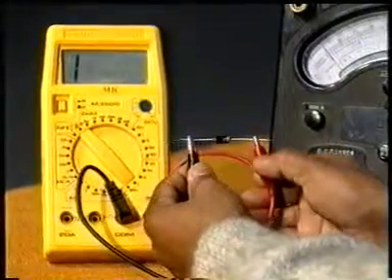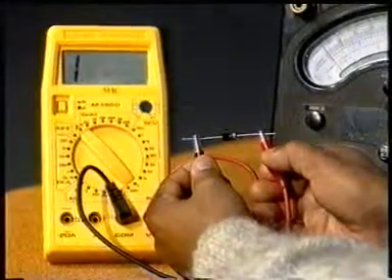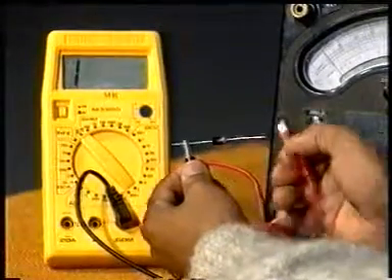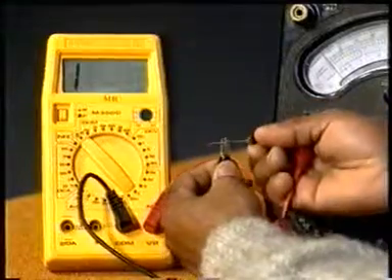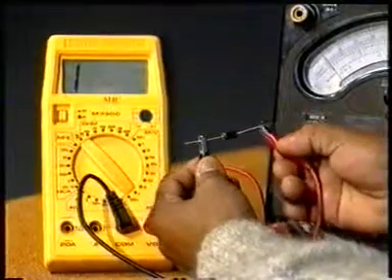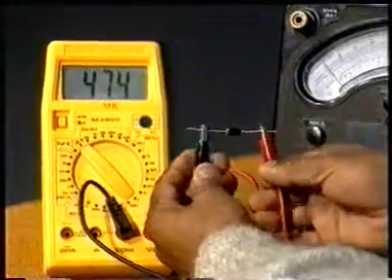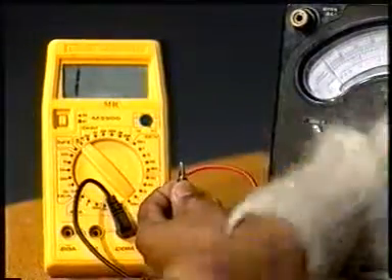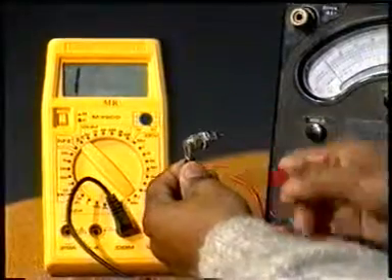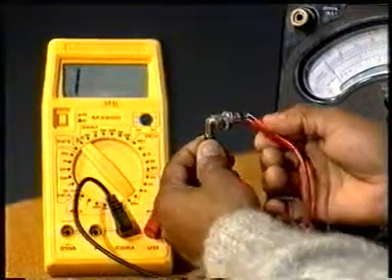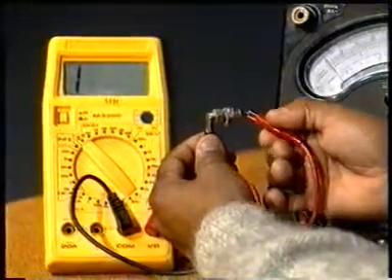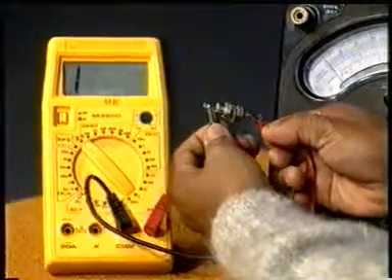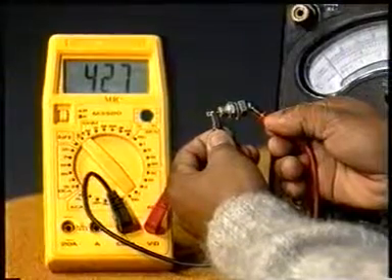He has kept the digital multimeter in the diode mode, and now you see he has connected the reverse bias condition. The red cord was connected to the cathode and the black to the anode. Now he has forward biased it and some conduction is taking place. The same test for a metal diode: he has connected it reverse biased, so there is no conduction. Now he is changing it, connecting in the forward biased condition, and conduction is taking place.